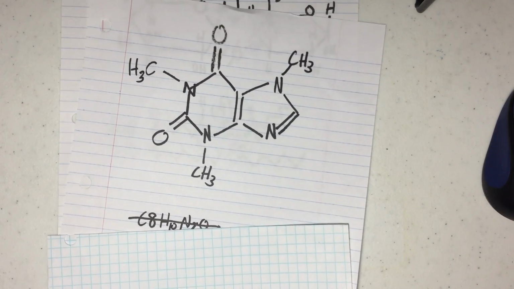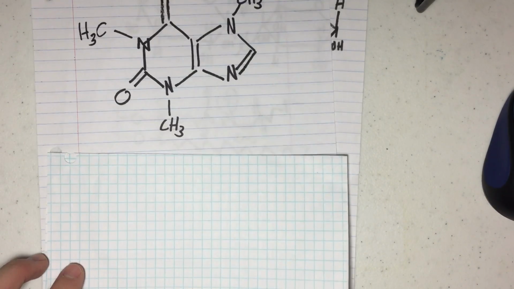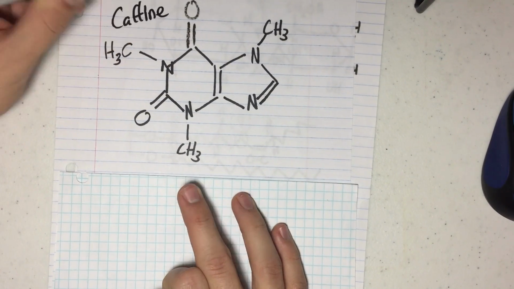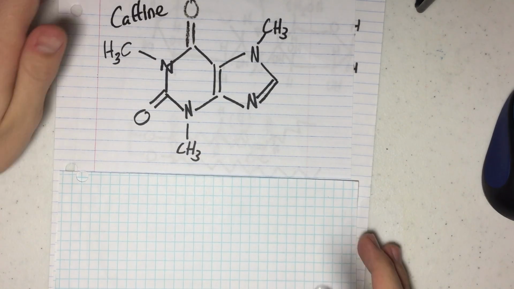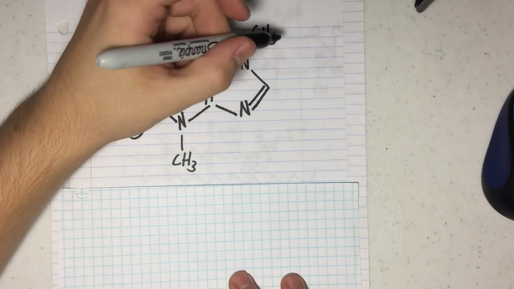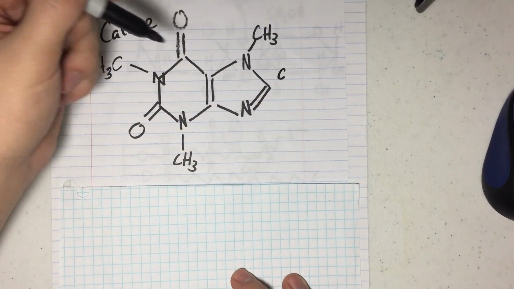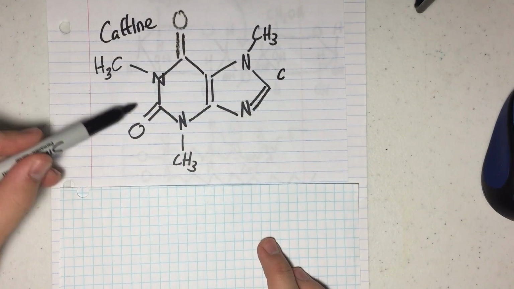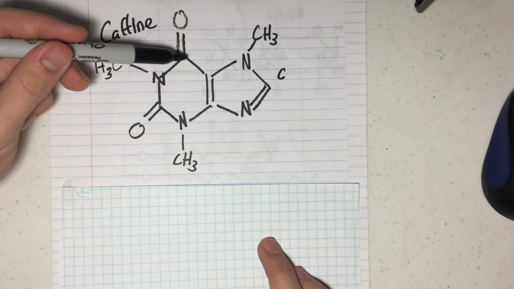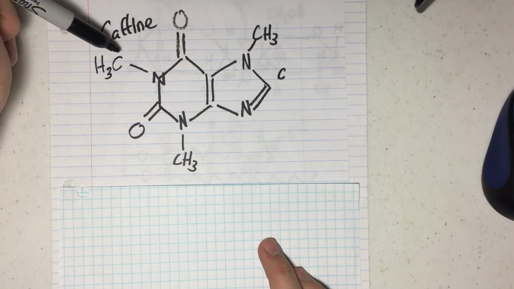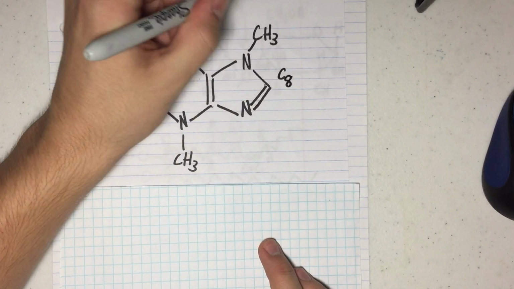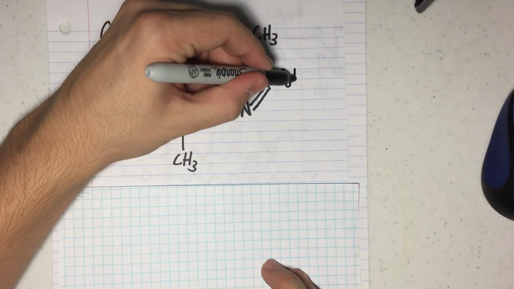So this is a picture of caffeine. And so now we kind of have an understanding of what's going on here. We can see that there's 2 oxygens, so I'm actually going to try to get us to write the chemical formula first. So carbons first, we'll count 1, 2, 3, 4, 5, 6, 7, 8. We'll do it again. 1, 2, 3, 4, 5, 6, 7, 8. So there's 8 carbons.